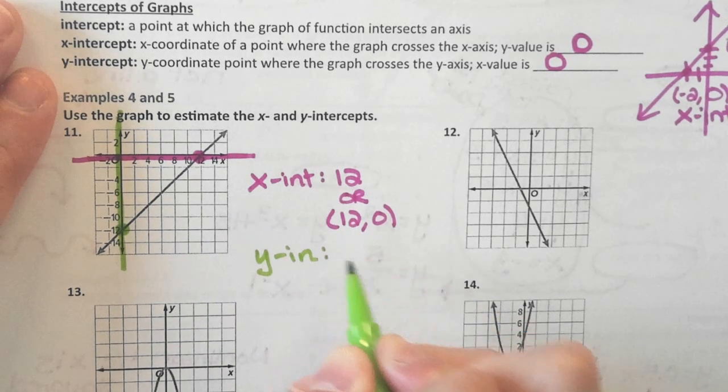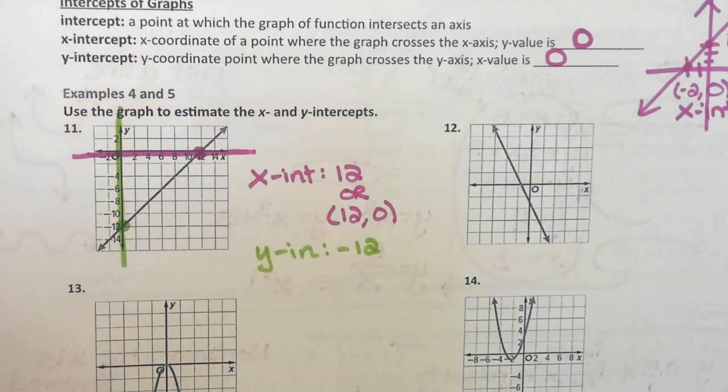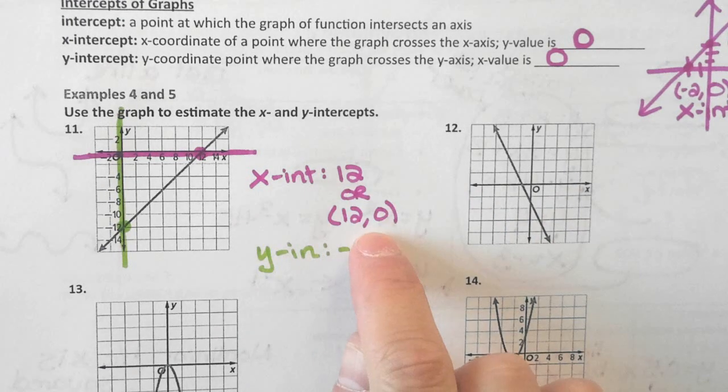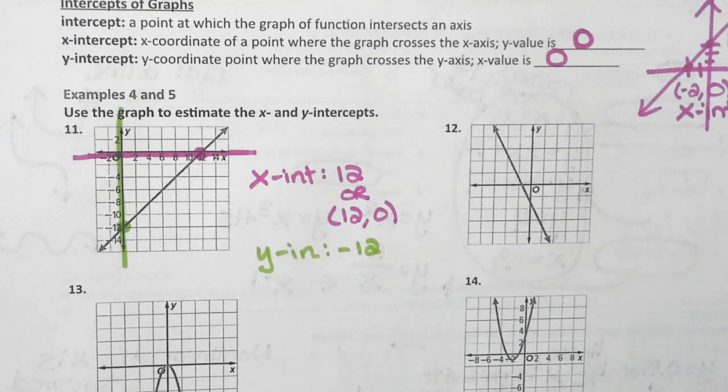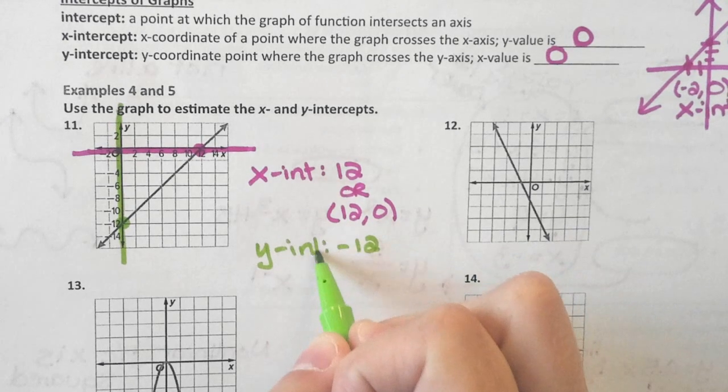So my y-intercept is at -12. You do need to label them. So if you did this problem and you just wrote 12 and -12, I don't know which is which. So you need to tell me x-intercept is this, y-intercept is this. Okay? It doesn't matter which way you give it to me, a number or a point, but you need to tell me and label it. Oh, I didn't write intercept. Put a T there.